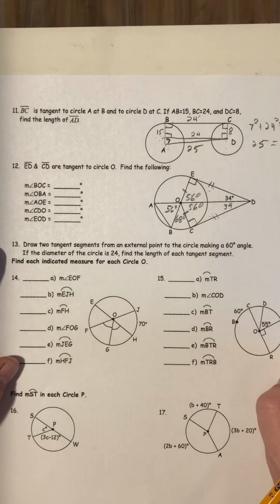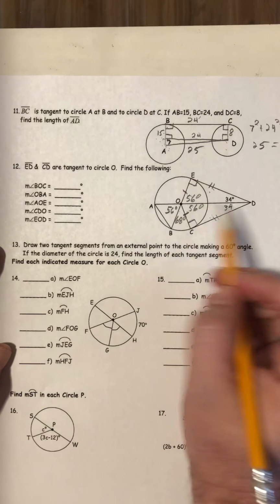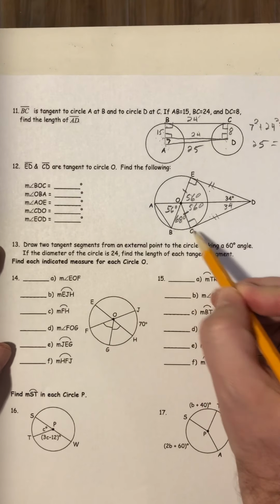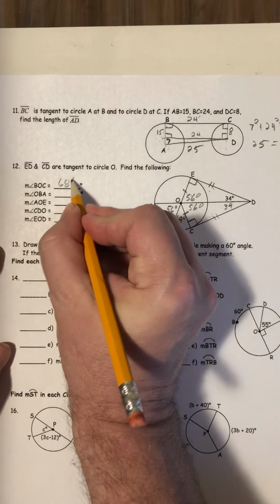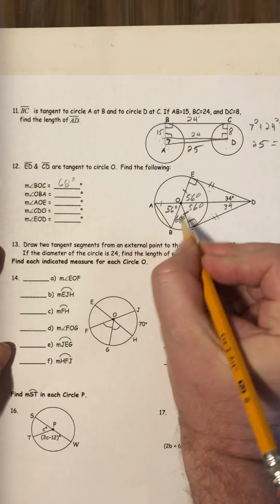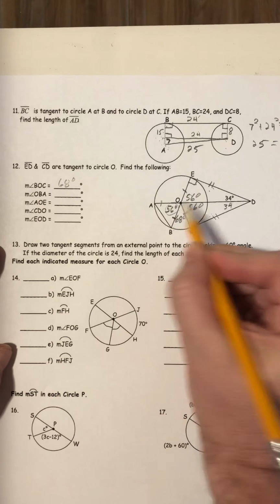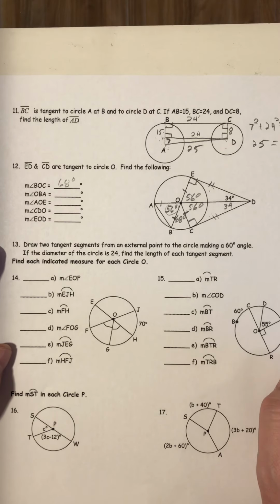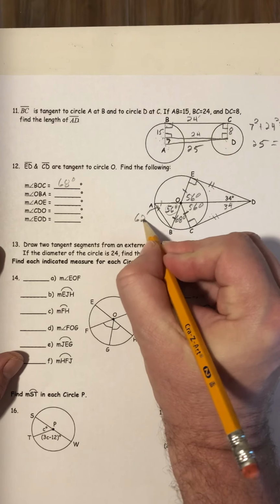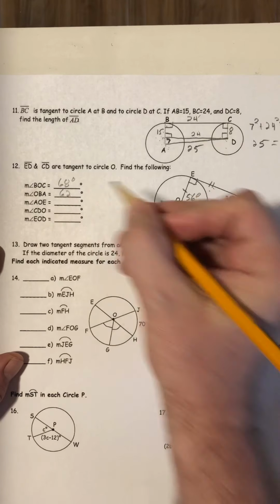So let's answer some of these questions over here based on what we just filled in. There's more that we could fill in, but for right now, I'm just going to stop and answer some of these. So BOC, again, is going to be 68 degrees. OBA is going to be an isosceles triangle. I know that this angle right here is 56 degrees. So if I did 180 minus 56 and divided that in half, that would make this 62 degrees and this 62 degrees. So that's going to be 62 degrees.